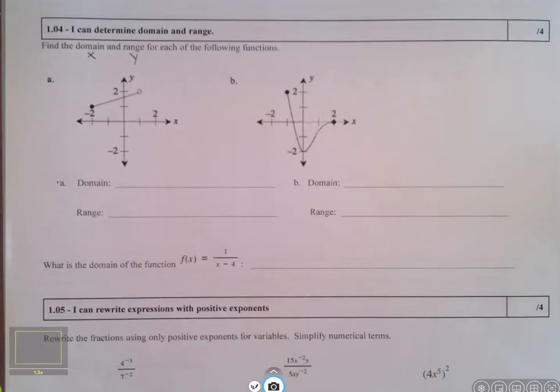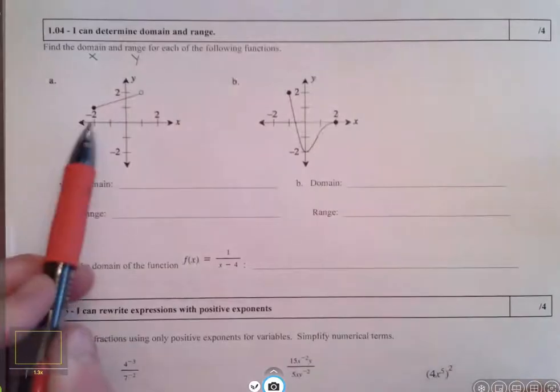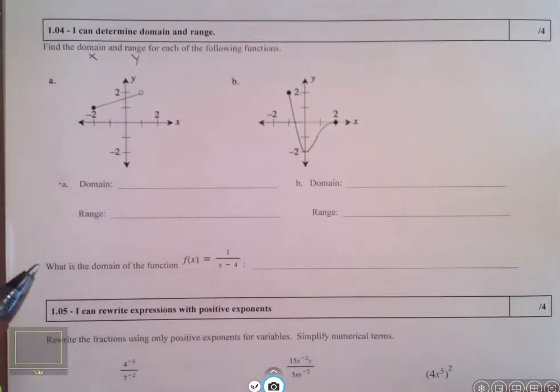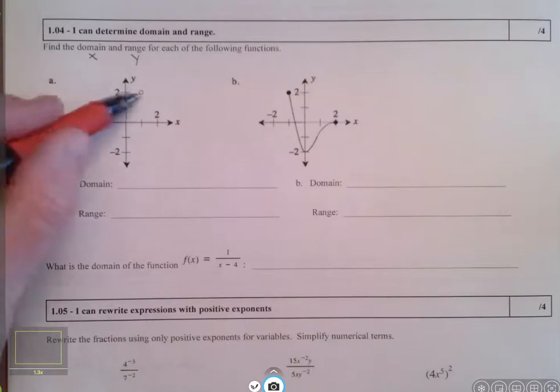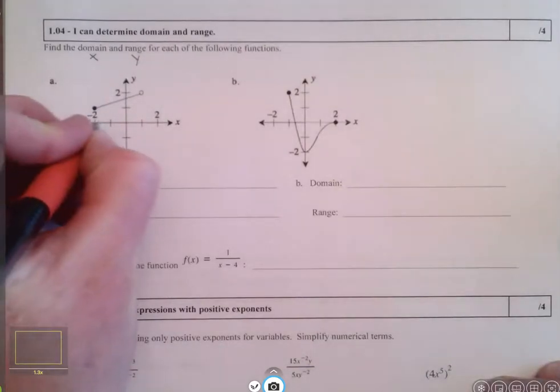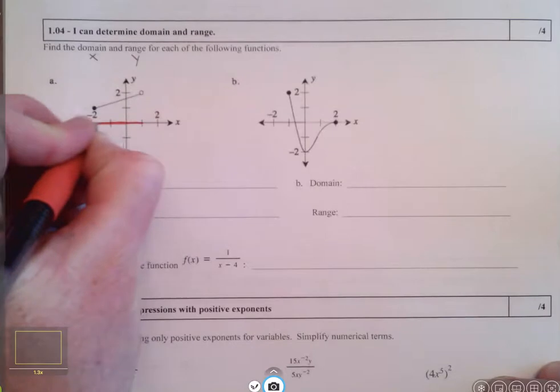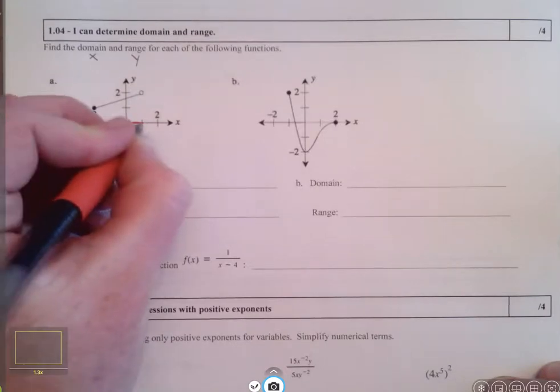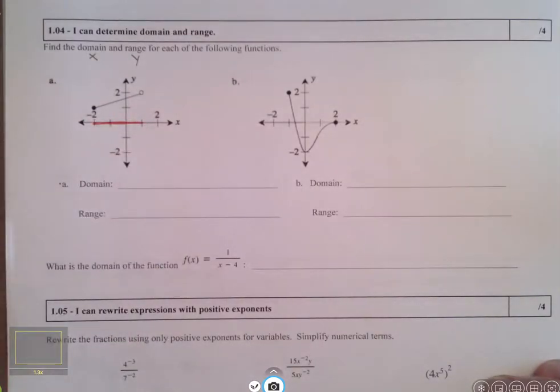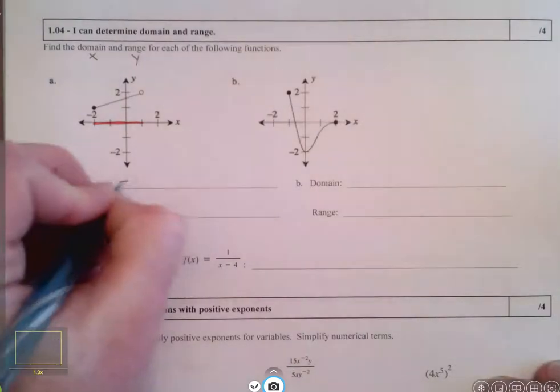Okay, so domain. I'm looking at this graph and I'm looking to see, are there any domain restrictions? Well, it looks like it because this doesn't go on forever with arrows. It ends here and it ends here. So my x values only exist between -2 and 1. Between -2 and 1. So how do I write that? I write it like this.